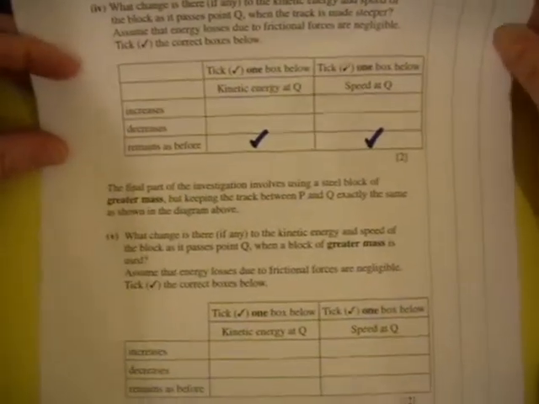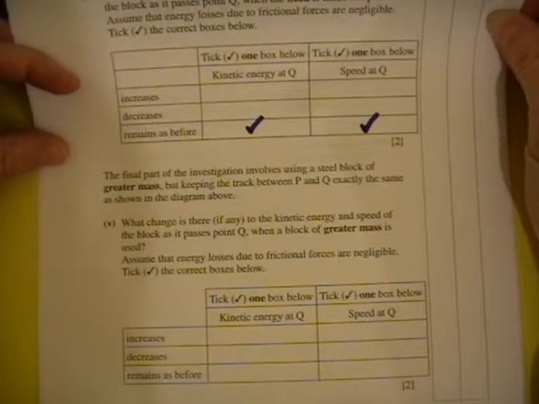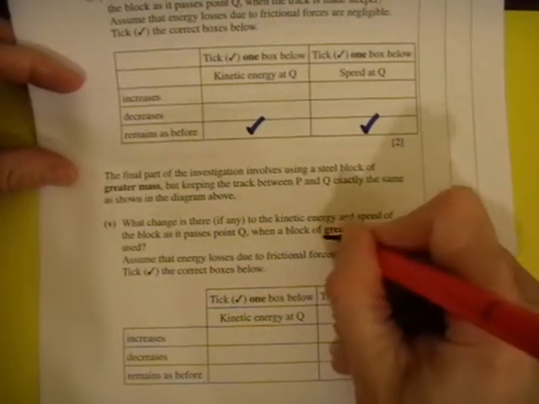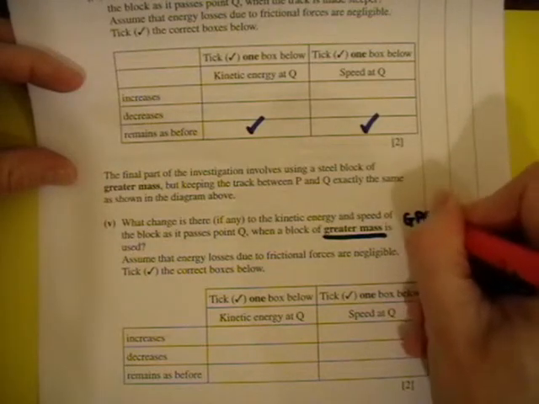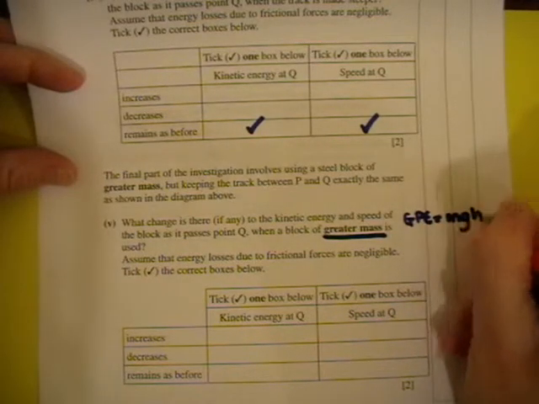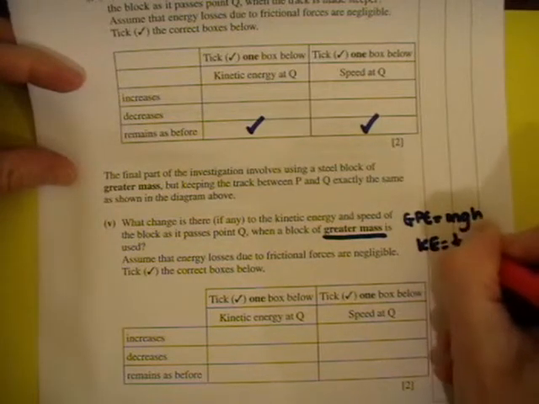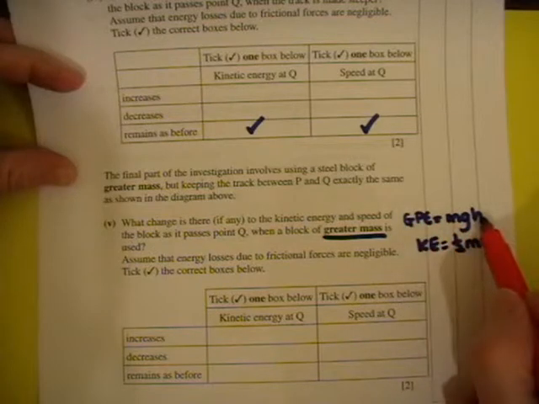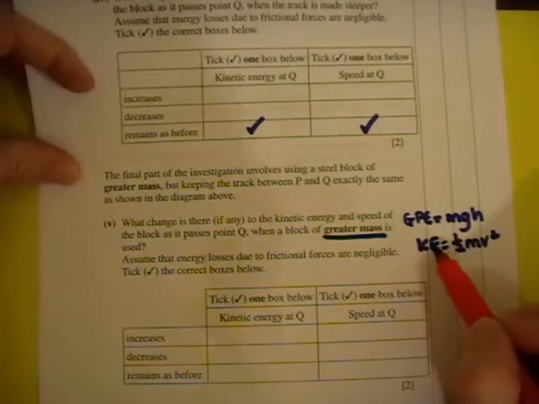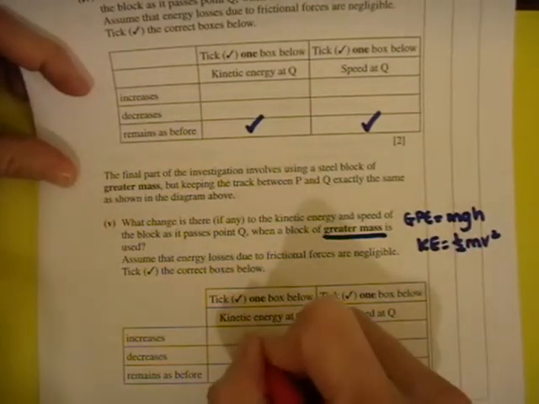The final part of the investigation involves using a steel block of greater mass, but keeping the track between P and Q exactly the same as shown in the diagram above. What change is there, if any, to the kinetic energy and speed of the block as it passes point Q when a block of greater mass is used? Now, this time, again, the potential energy at the top equals the kinetic at the bottom. I'll write in the 2 equations down here. At the top, you still are at the same height, but the mass is greater, so the GPE at the top must be greater, and therefore the kinetic energy at the bottom must also be greater, so it increases.